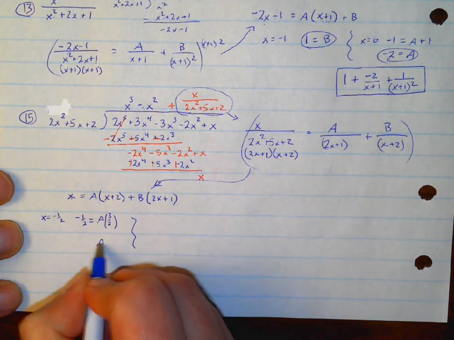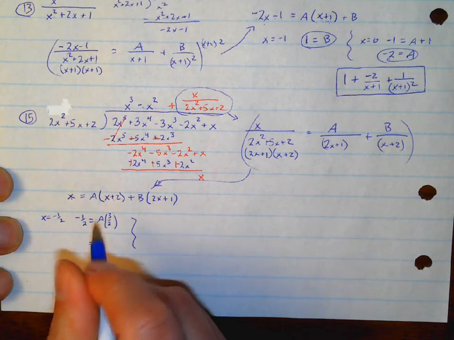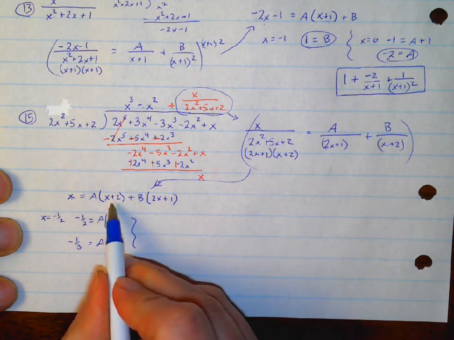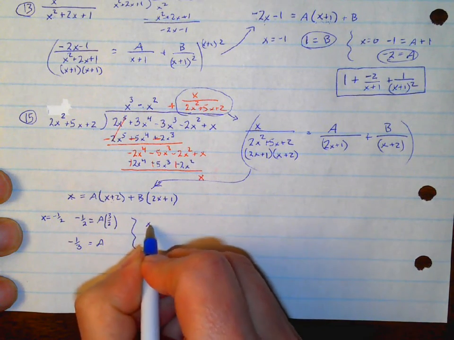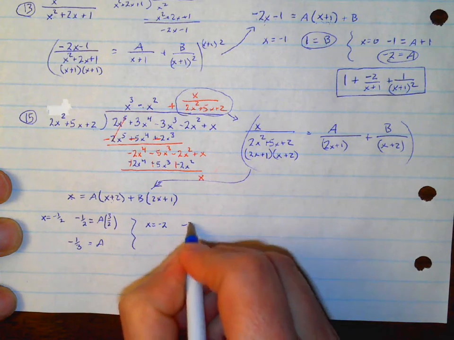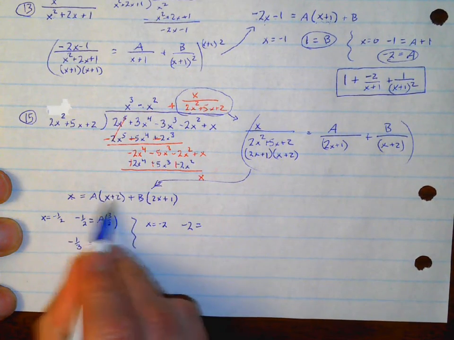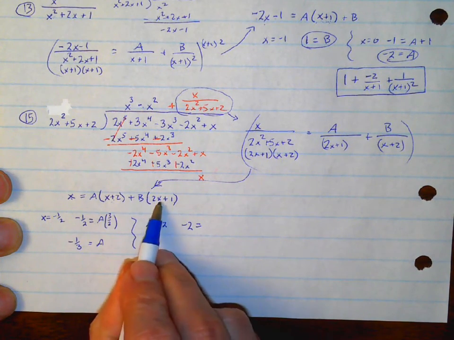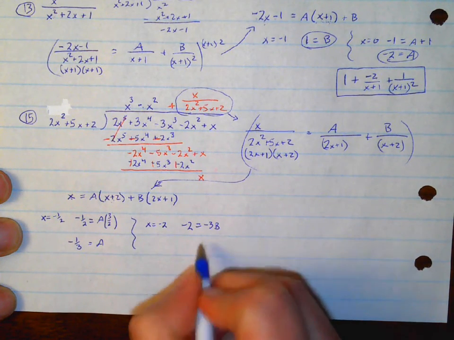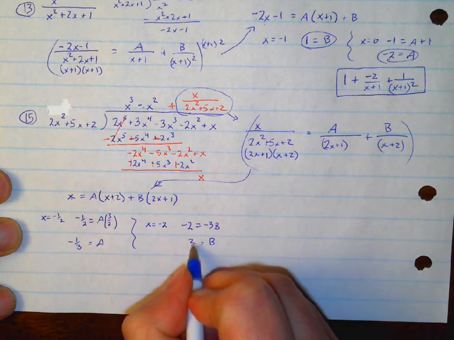So I get a is -1/3. Okay, to make this one a 0, I'm going to say x is equal to -2. So I have -2 is equal to, this would be 0. 2 times -2 is -4, plus 1 would be -3. So I have b is equal to 2/3.